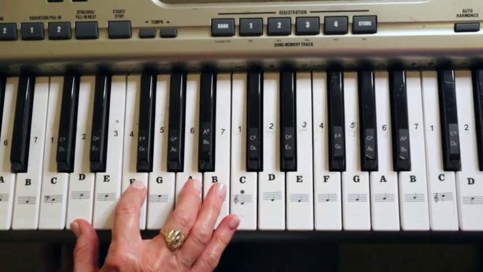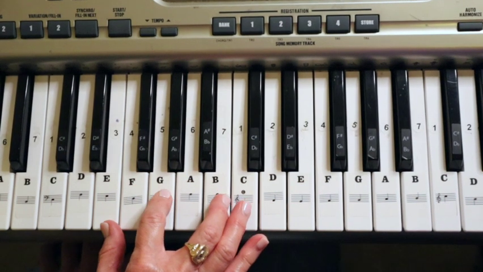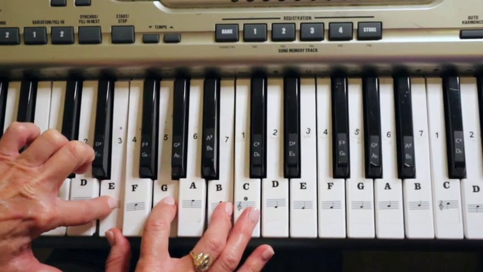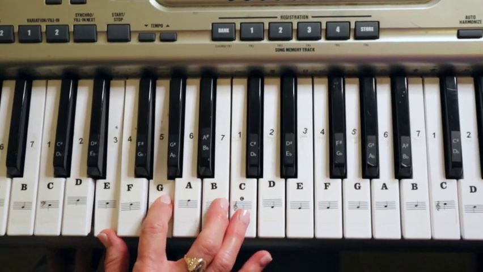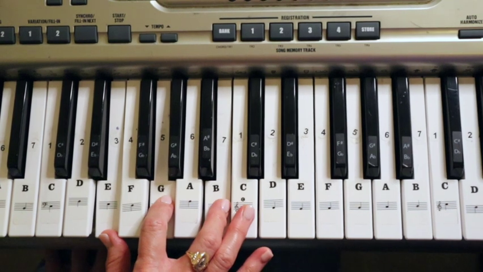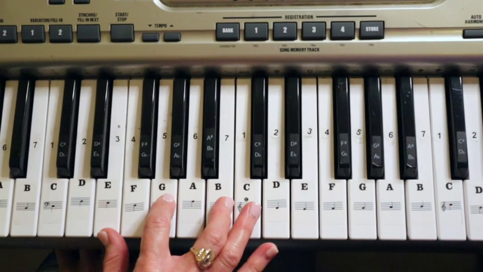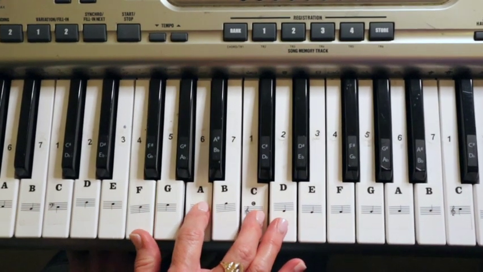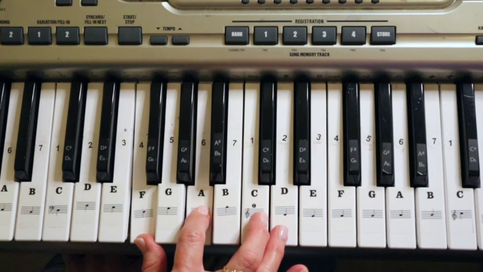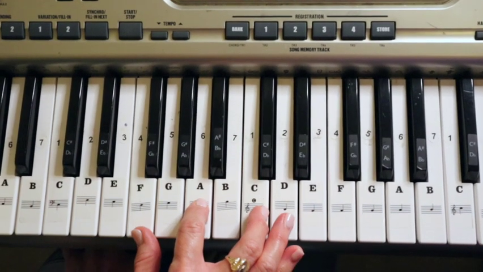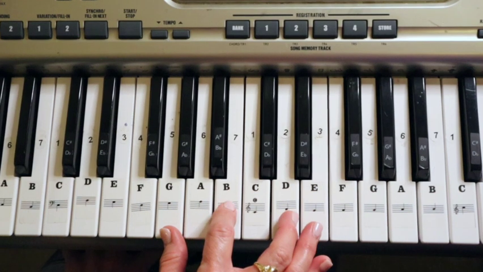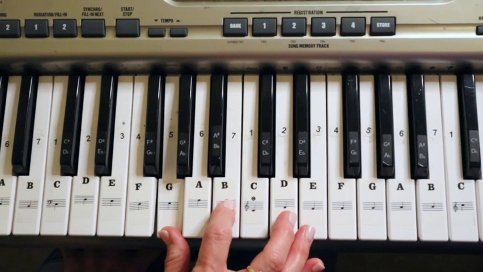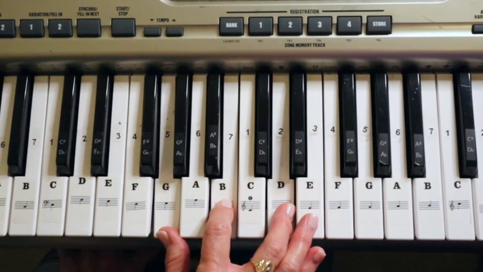Keep your fingers in the same position and move each one up to the 3 chord, which is E minor. So here's the 3: E, G, B. There's a handout that illustrates all of this for you. Now we're going to move to the 4 chord, which is F, A, C. Keeping your fingers in the same position, move every finger up to the 5 chord: G, B, D.